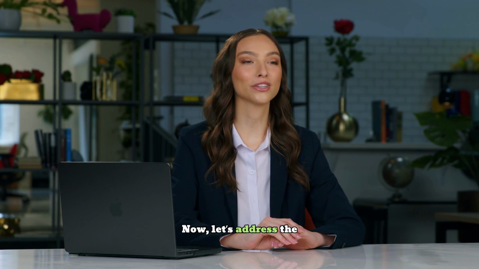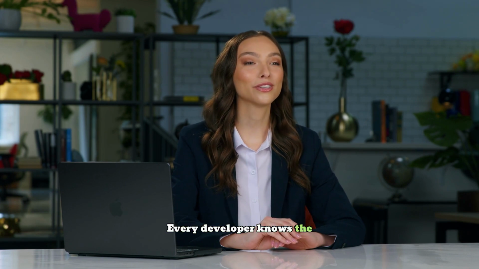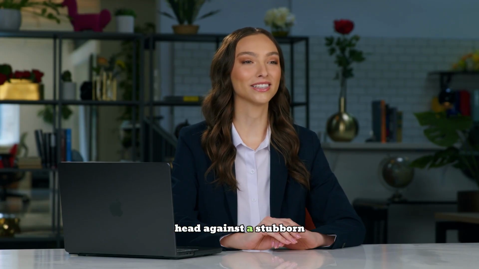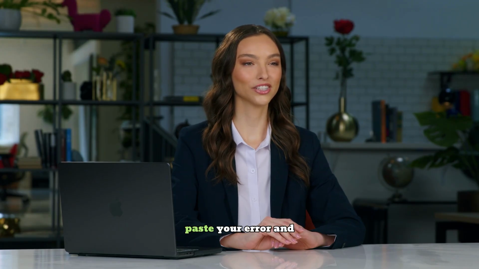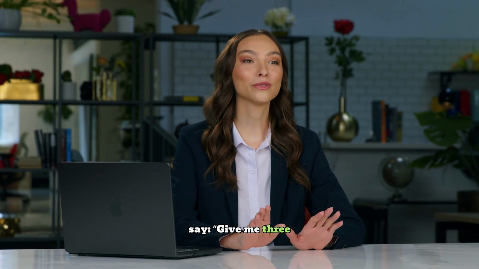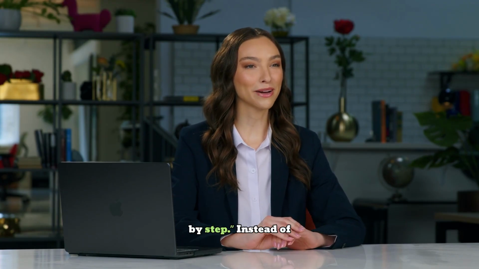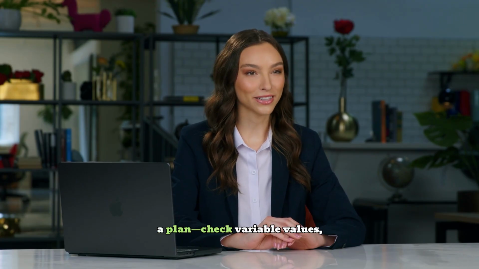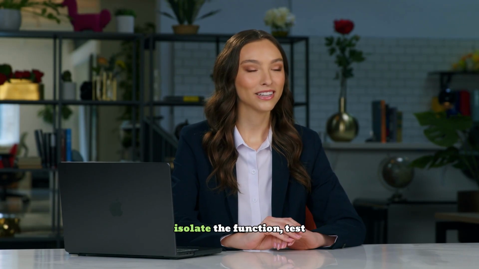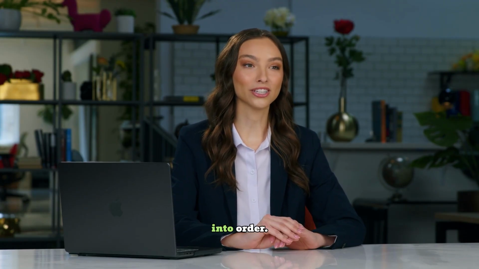Now, let's address the emotional side of debugging. Every developer knows the frustration of banging your head against a stubborn bug. AI can also help you reframe. For example, you can paste your error and say, Give me 3 possible debugging strategies to approach this issue step by step. Instead of panicking, you now have a plan. Check variable values, isolate the function, test inputs. It's like turning chaos into order.